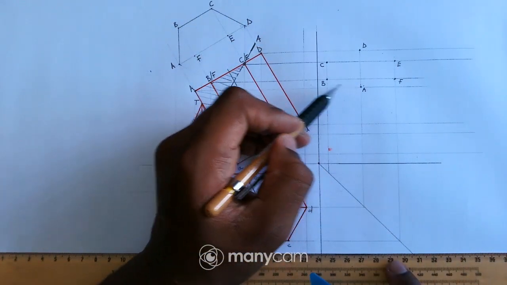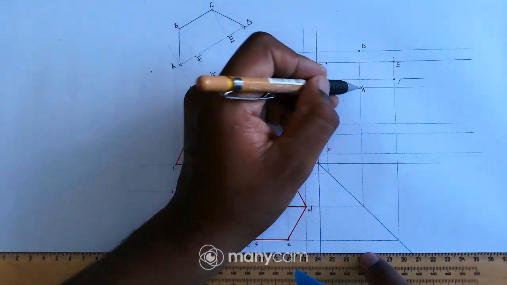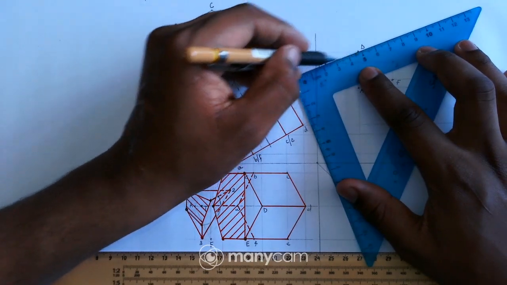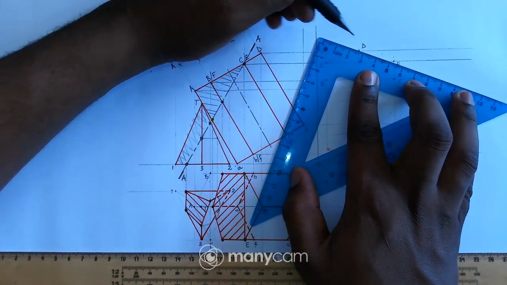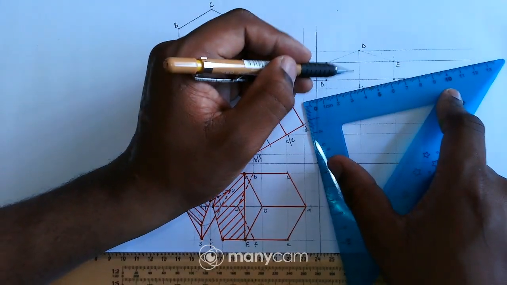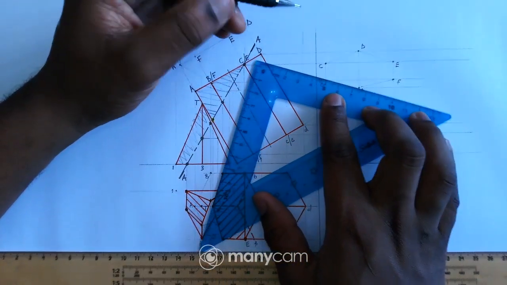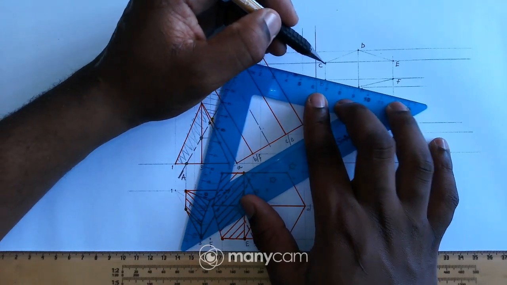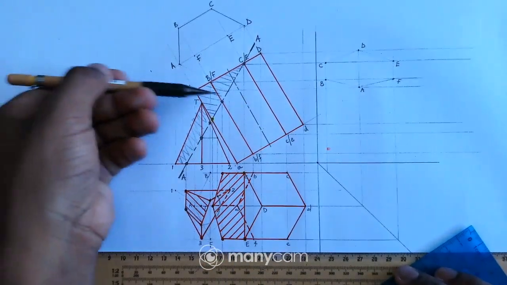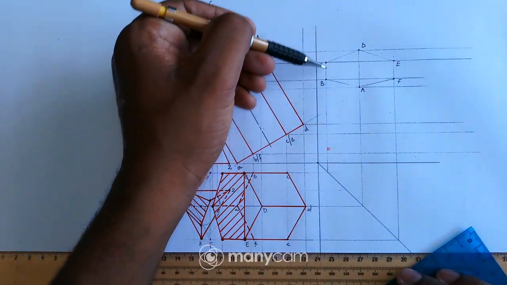So now I have all the points from this top surface, so A, B, C, D up to E. So I can just connect those points so that you can see the shape. So looking from the left side, looking at this top surface, I'll see it like that.